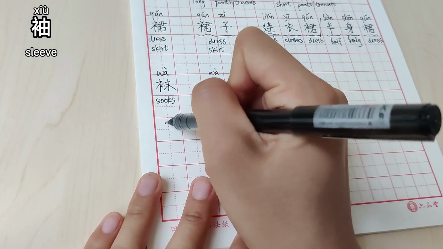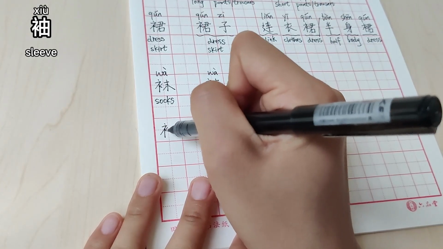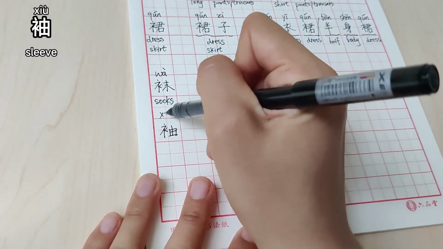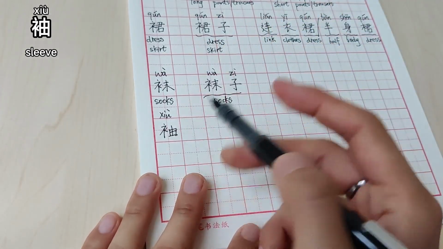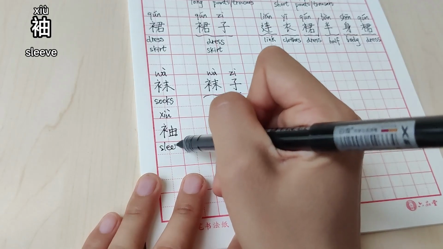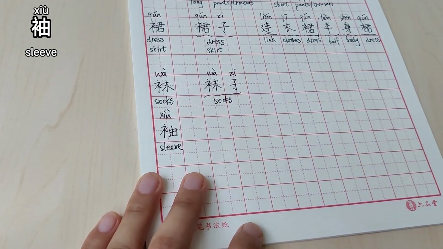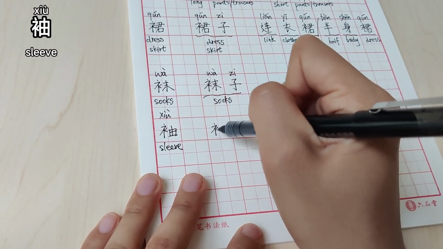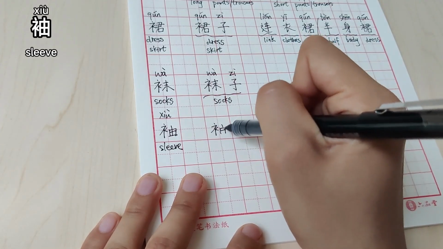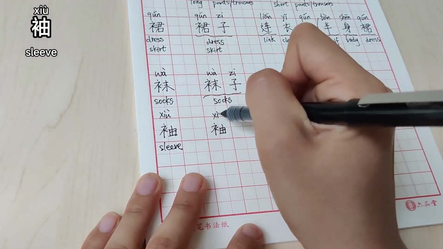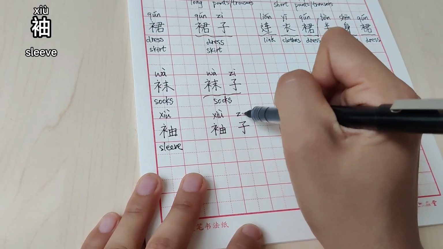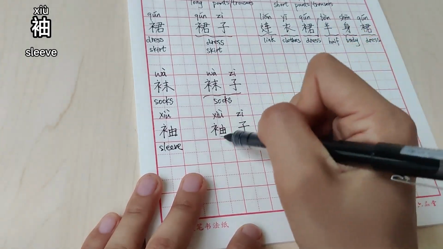We have 袖. 袖 meaning sleeves. So again, we can say 袖子. 袖子 to mean sleeves.